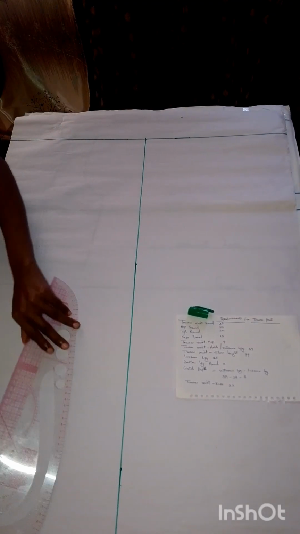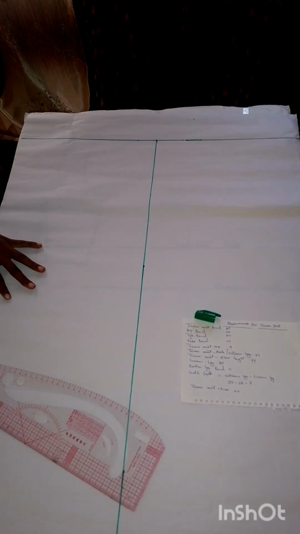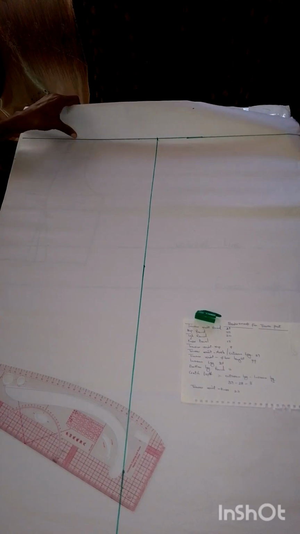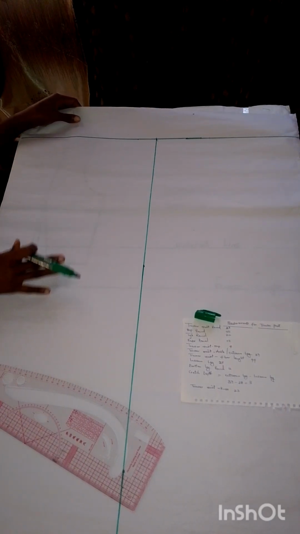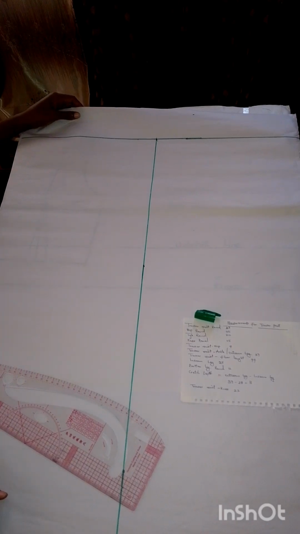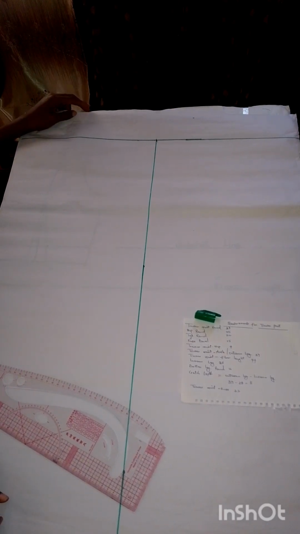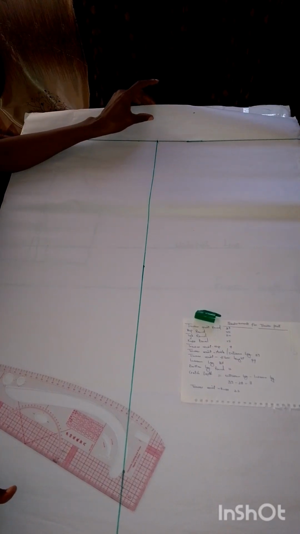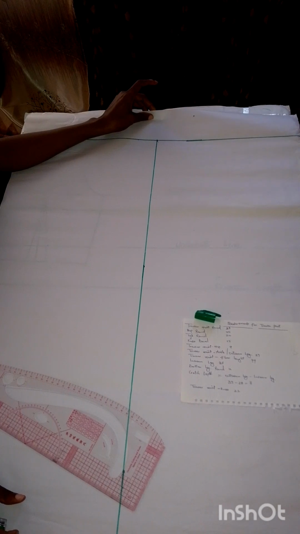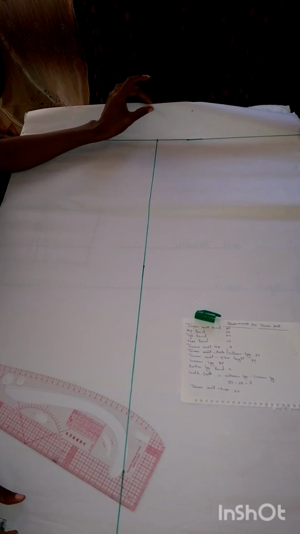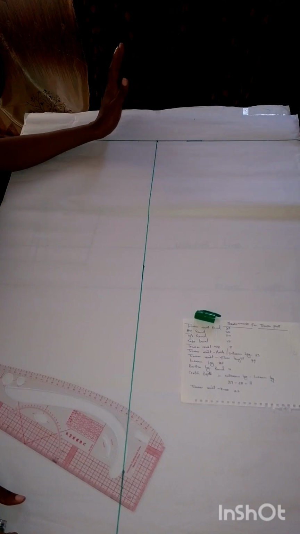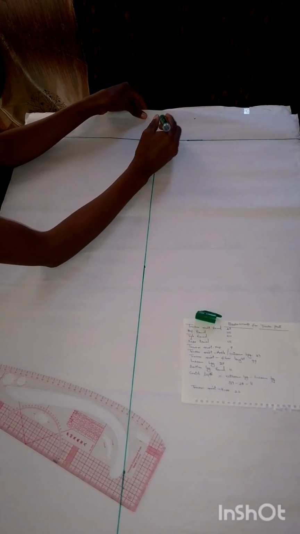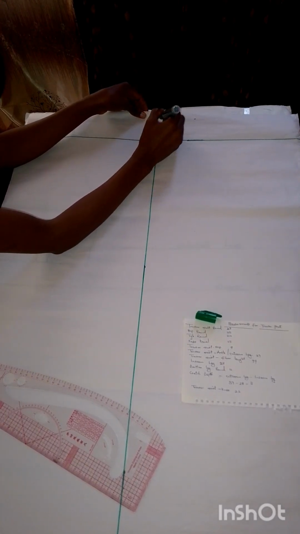Another thing is, before we start drafting, we need to make sure that the length of the paper is enough for our trouser length. So we need to measure our trouser length plus these 3 inches. So let's assume our trouser length is 40 inches, then plus this 3 inches for the border line, that is 43 inches. To be on a safer side, you can just measure 45 inches. So I'm going to label this border line.